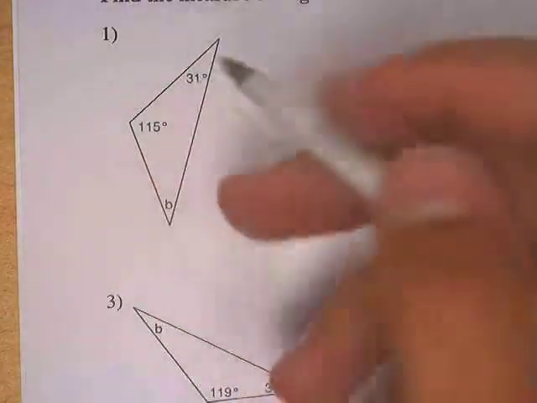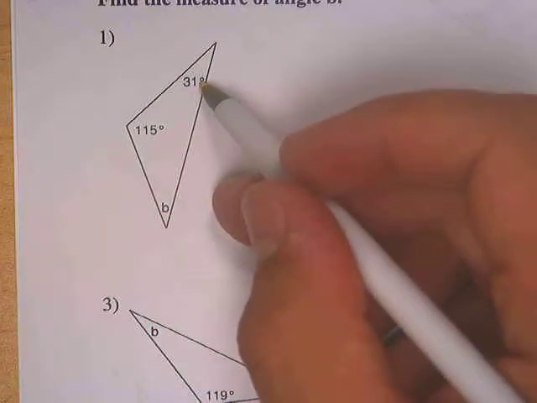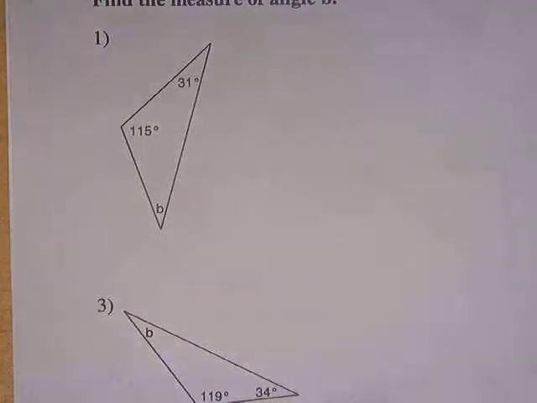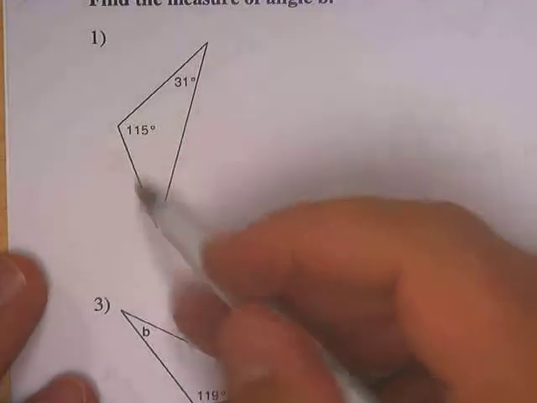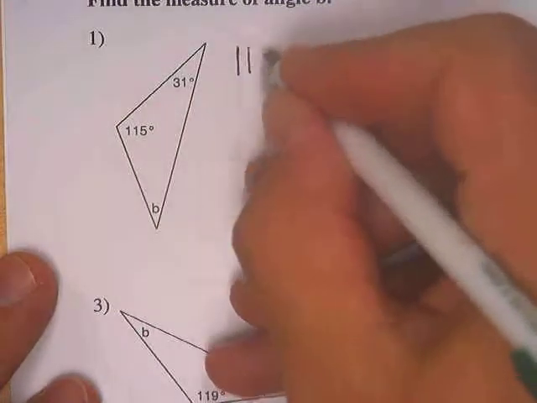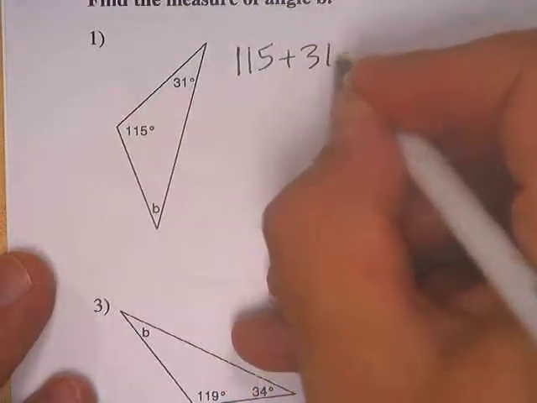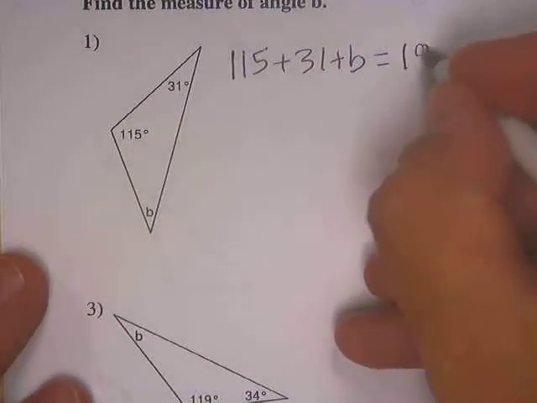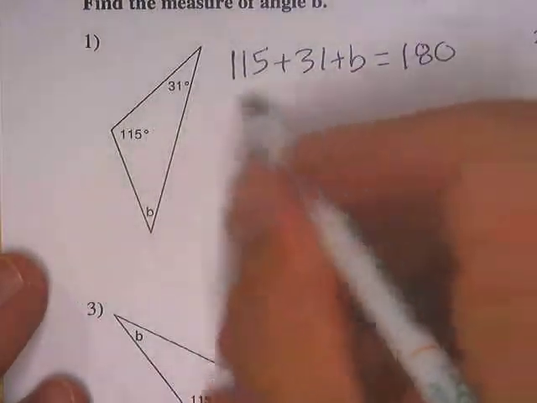All right, start with number 1 here. We have 31, 115, and B. Oops, sorry about that. Light shut off on me. Okay, so in a triangle, angles add up to 180. So I could take 115 plus 31 plus B equals 180.